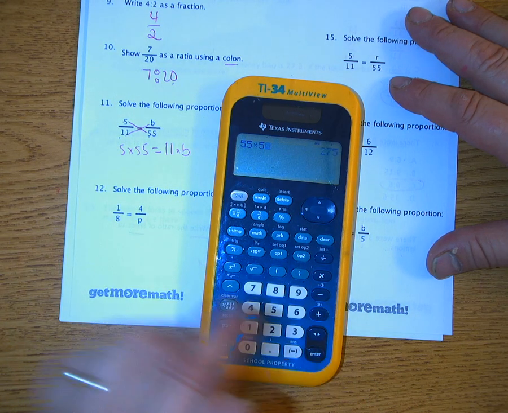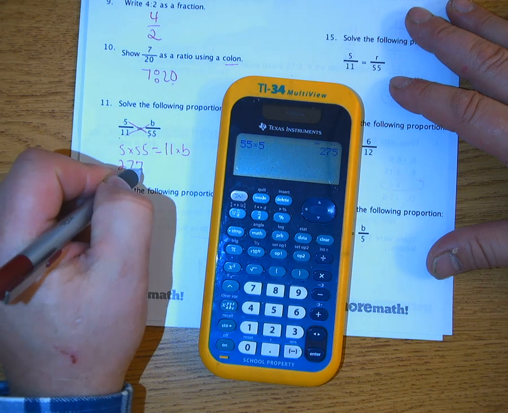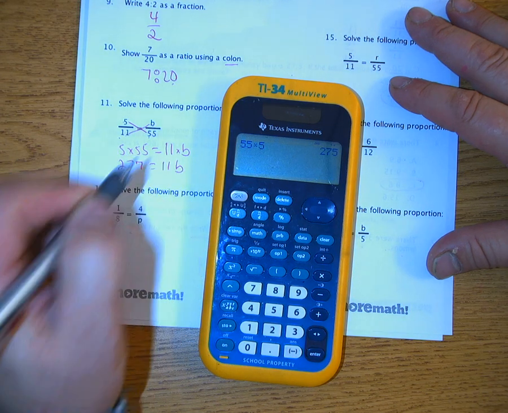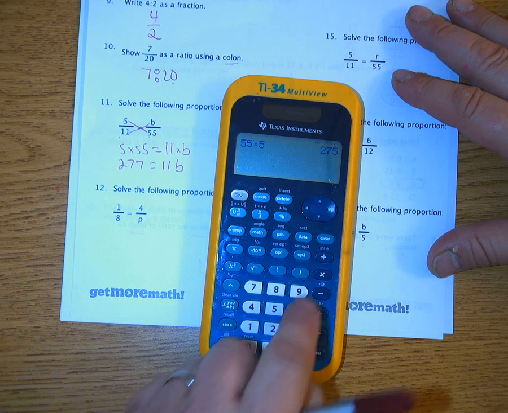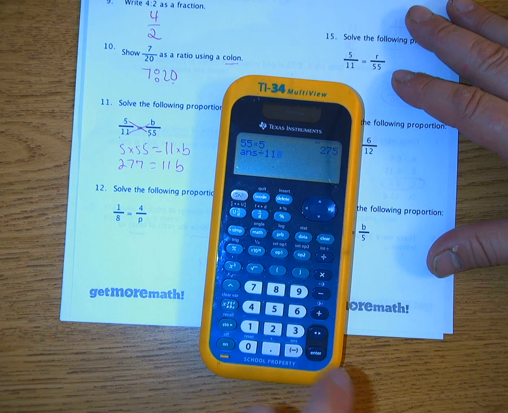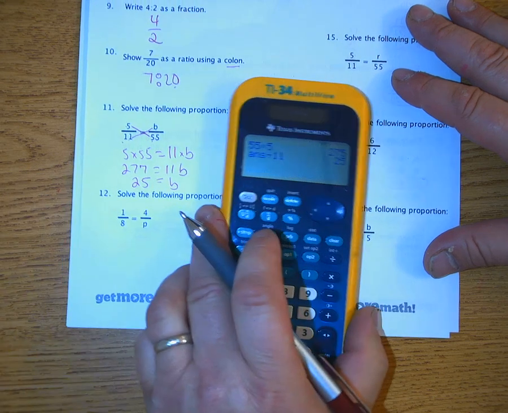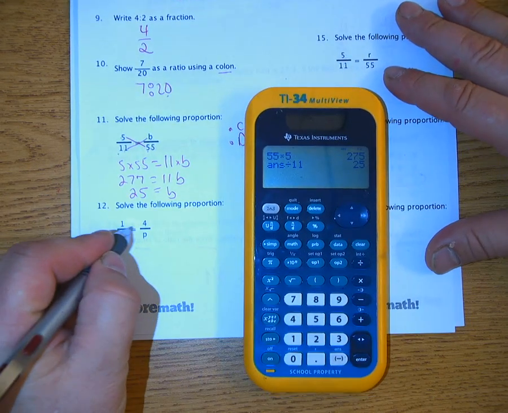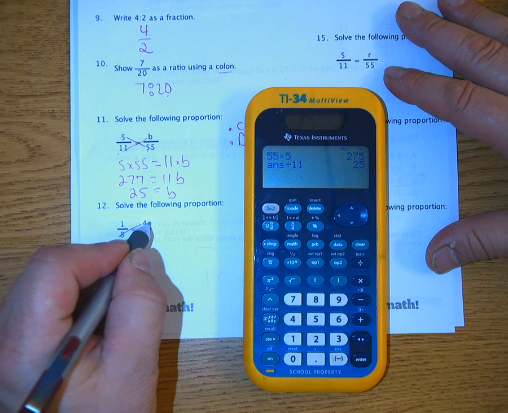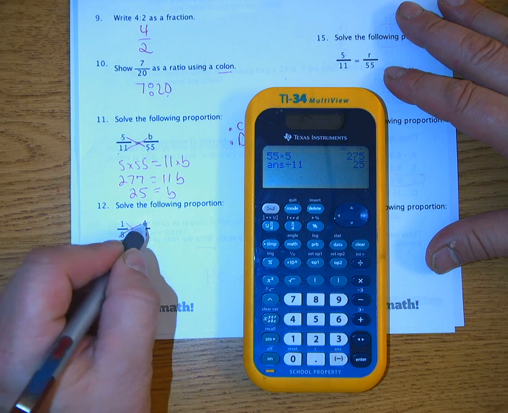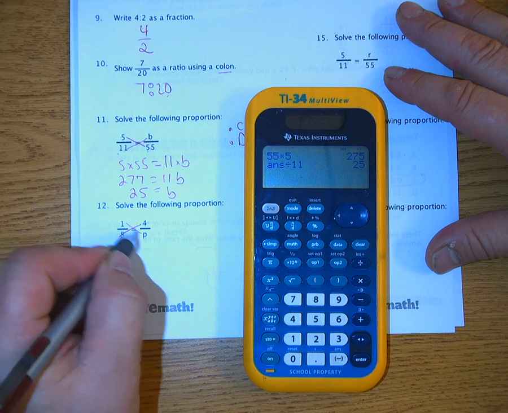Well, I'll take an extra step here. Equals 275, 11b. Then I divide that by the 11, and I see that b equals 25. So essentially, you take your calculator and you cross multiply. When you cross multiply, you look where there's two numbers to cross multiply, not a letter.